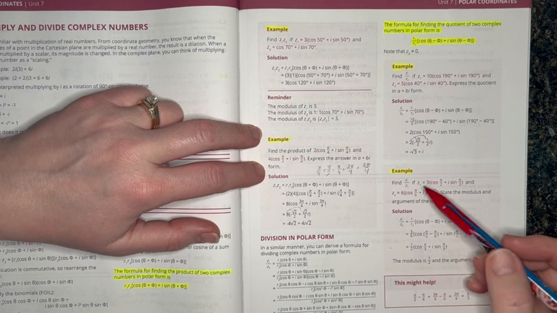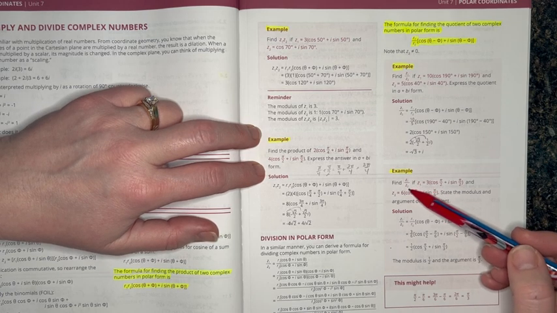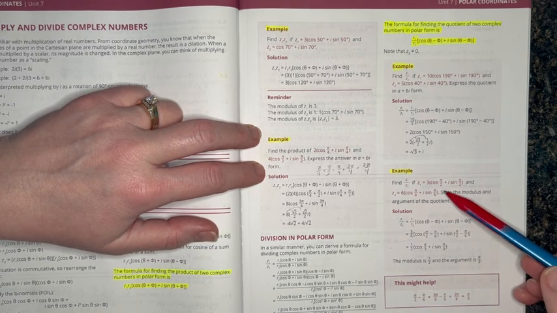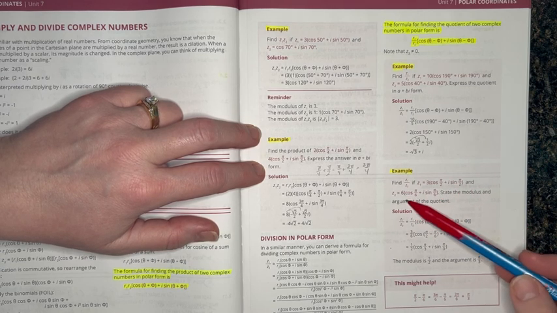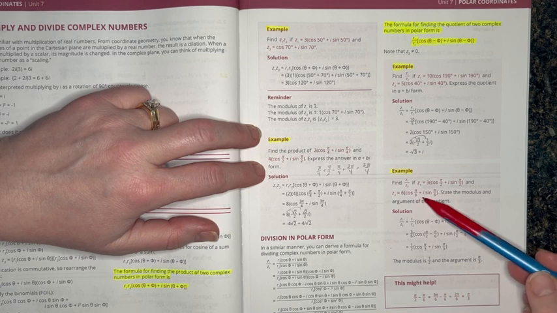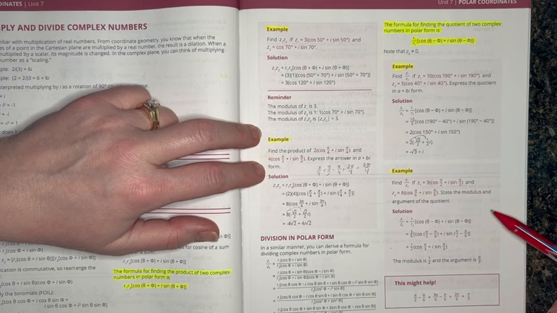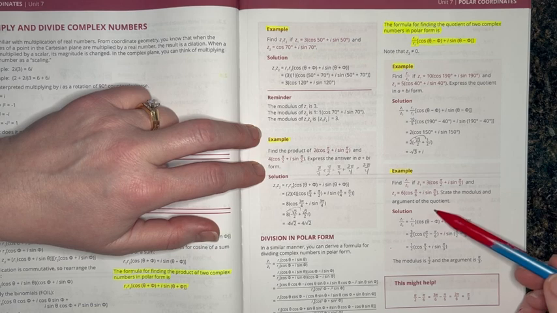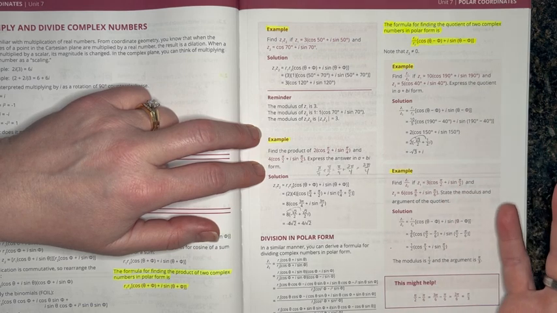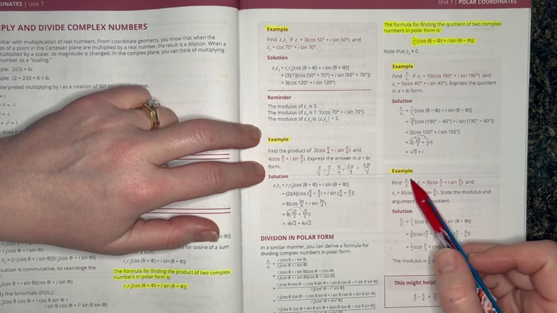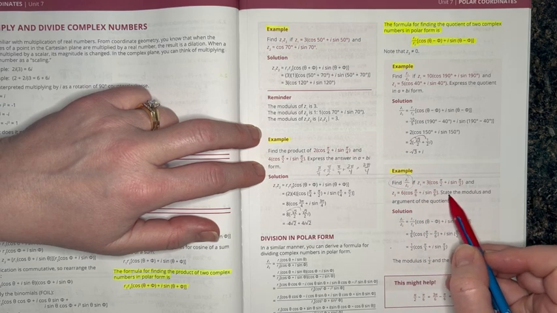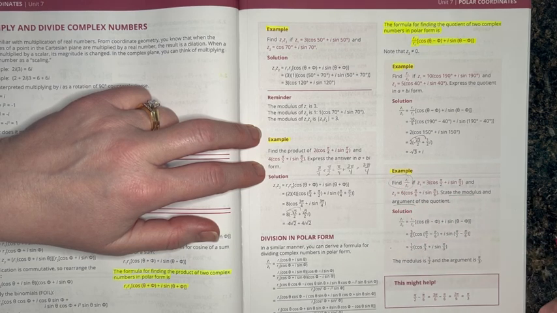On to the next one. It says find Z sub 1 divided by Z sub 2 if Z sub 1 is equal to 3 times the quantity cosine pi over 2 plus i sine pi over 2, and Z sub 2 is equal to 6 times the quantity cosine pi over 6 plus i sine pi over 6. State the modulus and the argument. So they want a couple of different things here, right? First, we need to find this, and then they want us to state the modulus and the argument, okay?